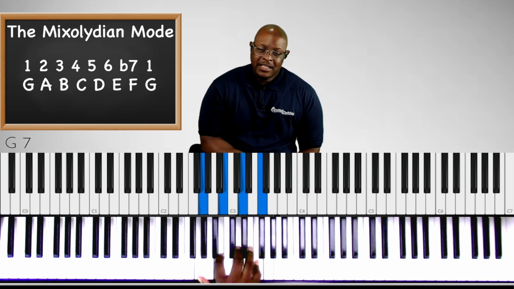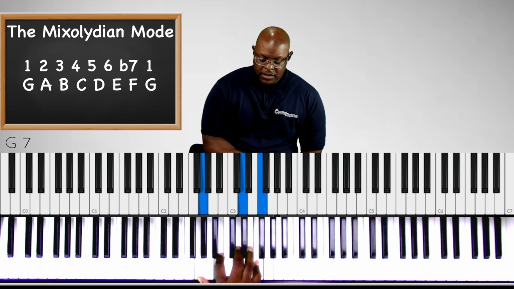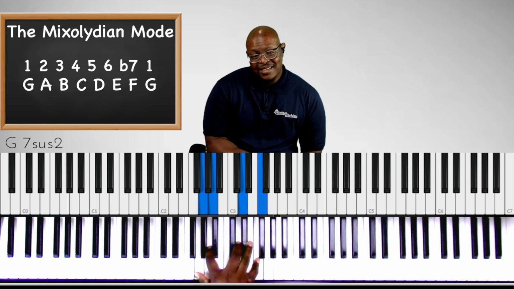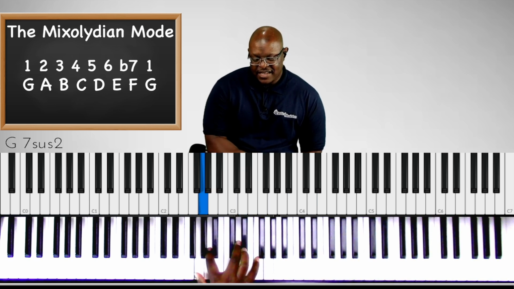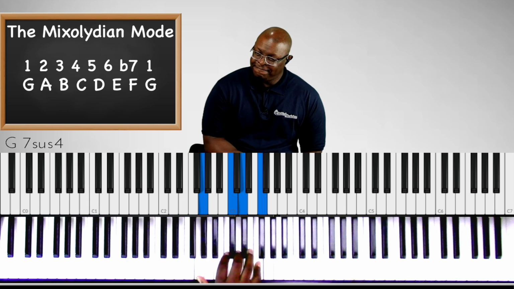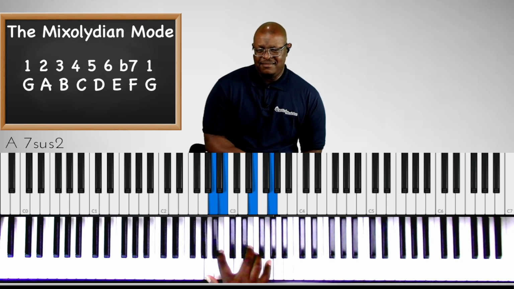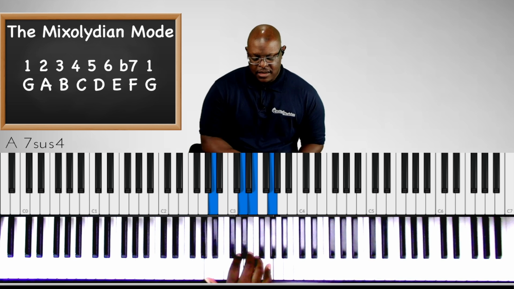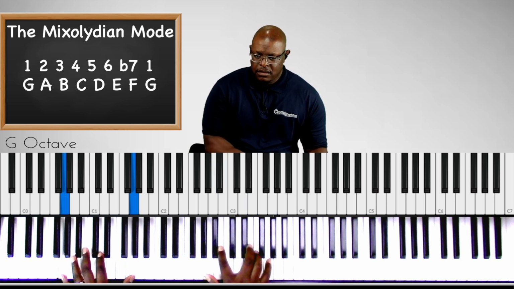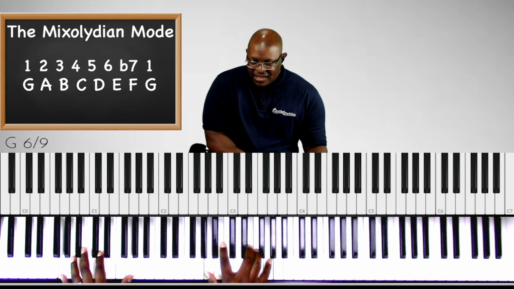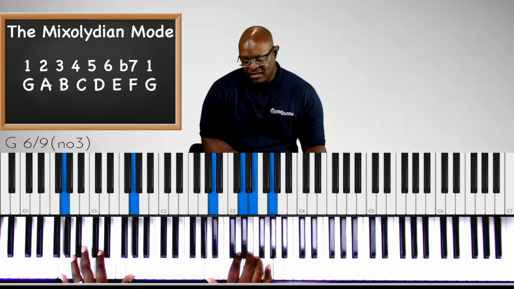And now one of the ways I like to do is try to find all the other variations of it. So I'm going to move the 3rd down and up. Nice sound. Nice sound. Let's go next one. And I'll put this all over G so you can hear it. That's interesting.